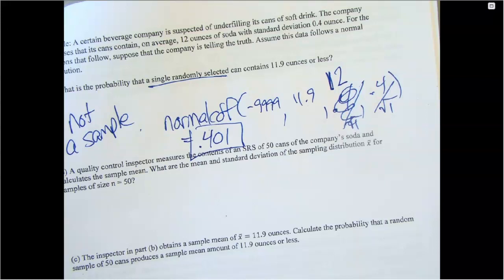So you can look at it two ways. We're not taking a sample, so I don't need to do any of the sample work. I'm going to go back to chapter 2 and just type it in. Or you can say we are taking a sample, it's just a sample of 1. So my standard deviation is going to divide by the square root of 1, which doesn't change.